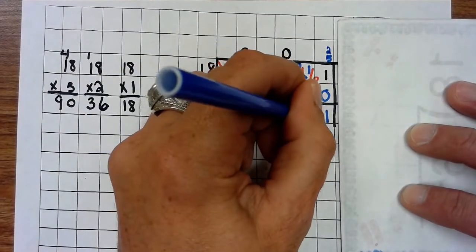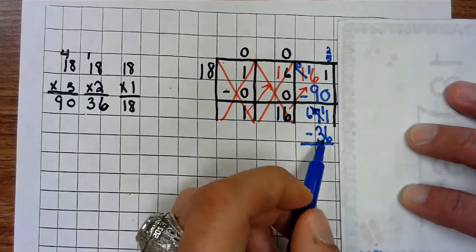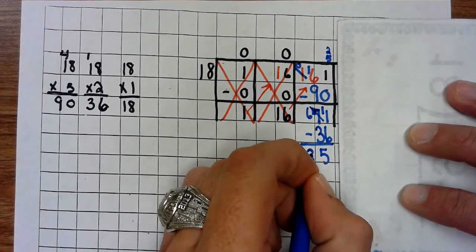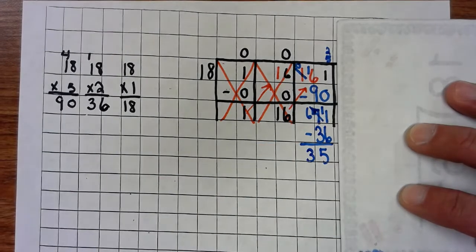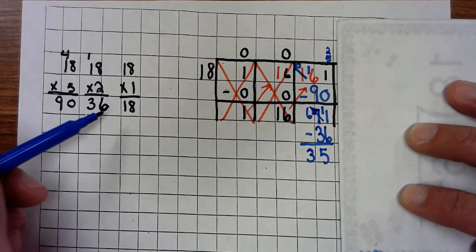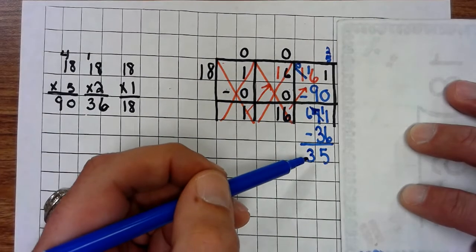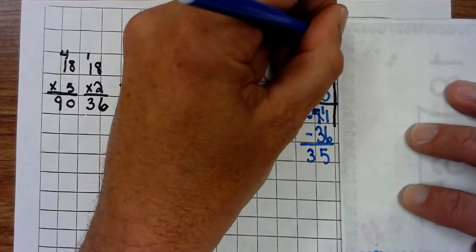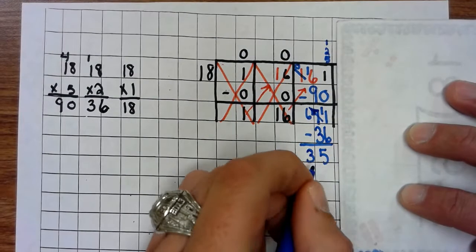I have to borrow again. 11 minus 6 is 5. 6 minus 3 is 3. Can I use 36 again? No, I cannot because it is bigger than 35. But I can use 18. So I put a 1 up here.